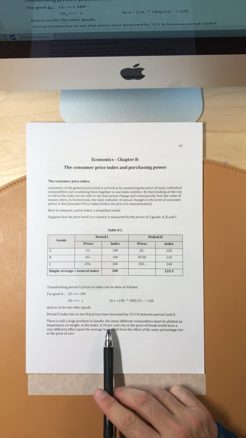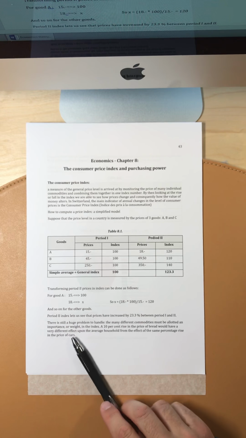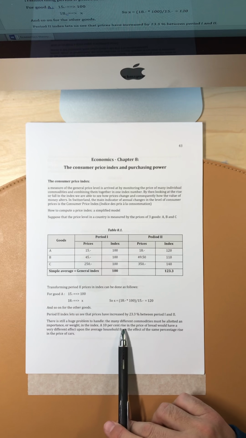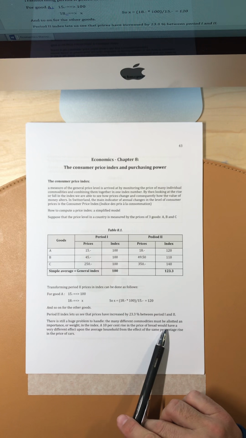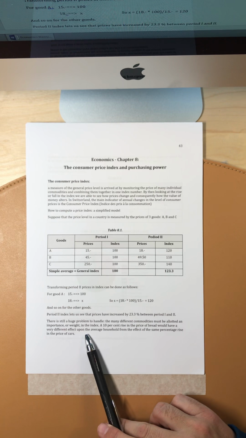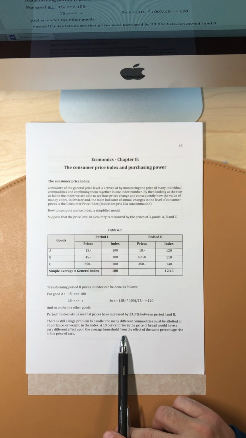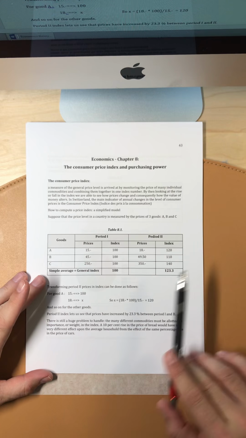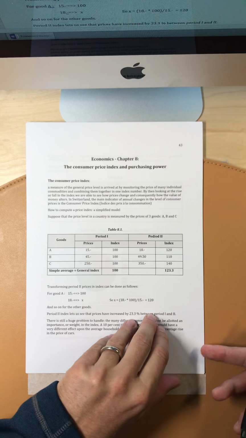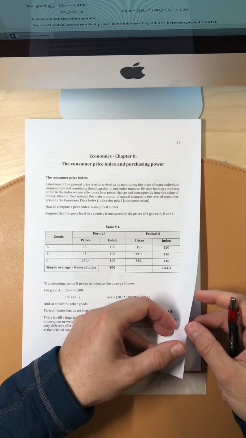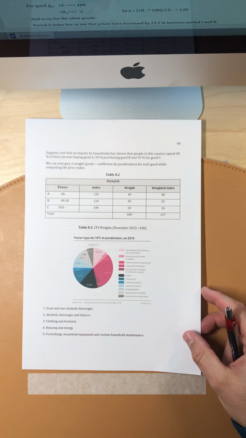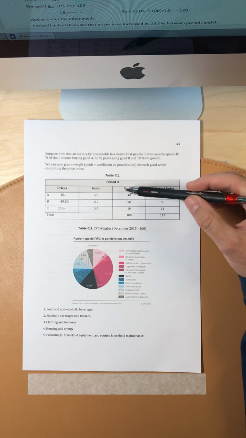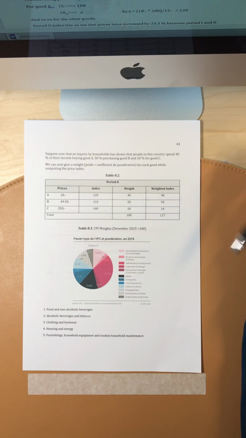The many different commodities must be allotted an importance or weight. A 10% rise in the price of bread would have a very different effect upon the average household from the effect of the same percentage rise in the price of cars. So in other words, we are going to calculate a new table with weight.